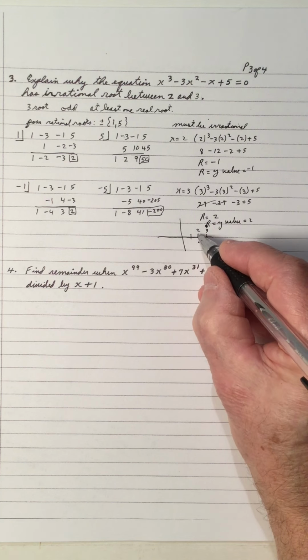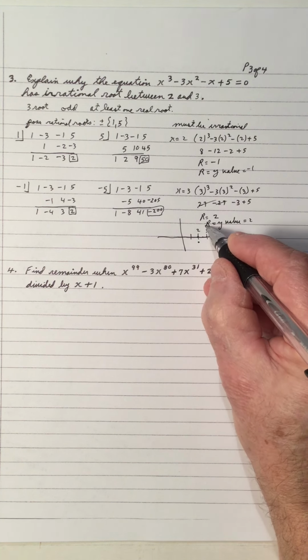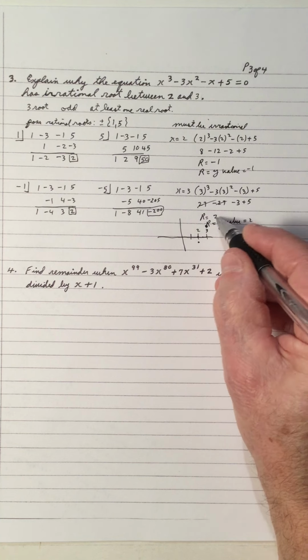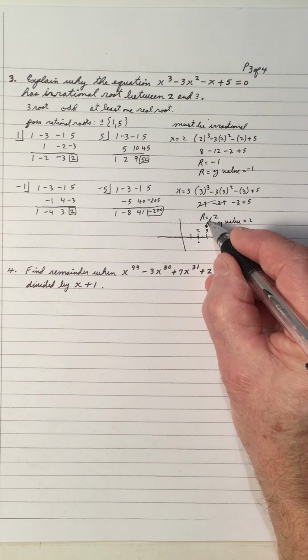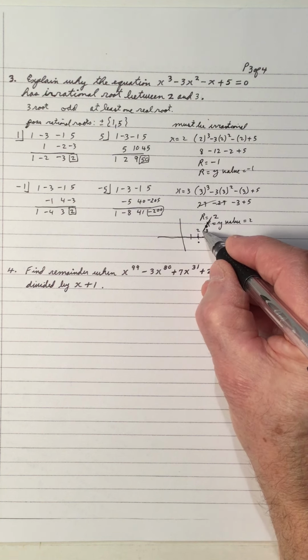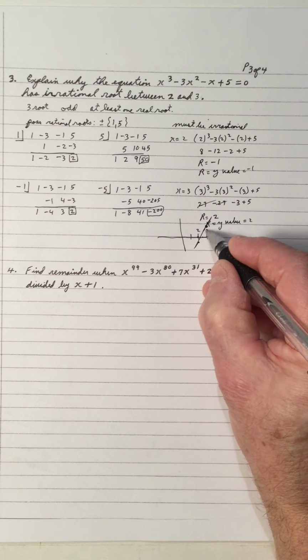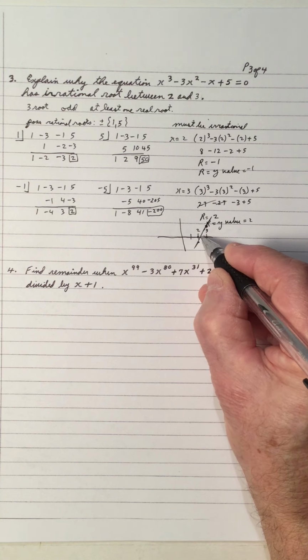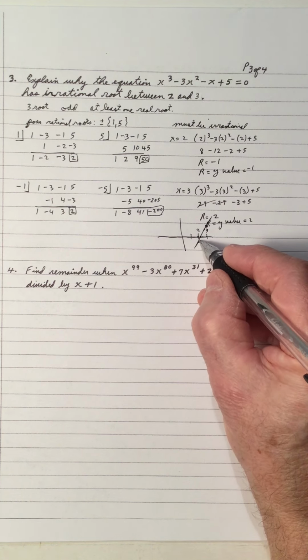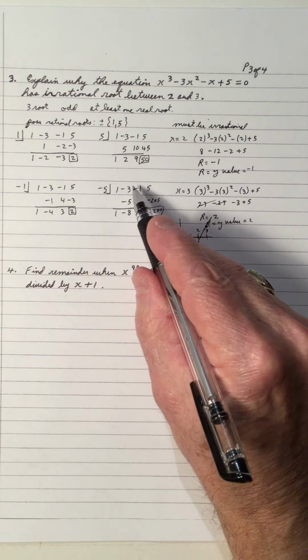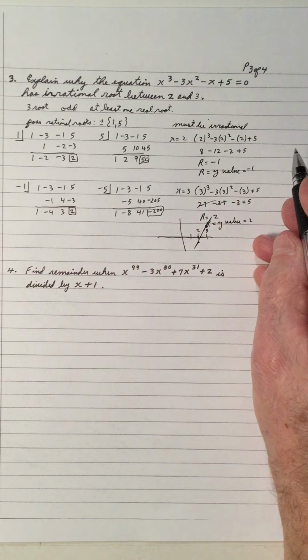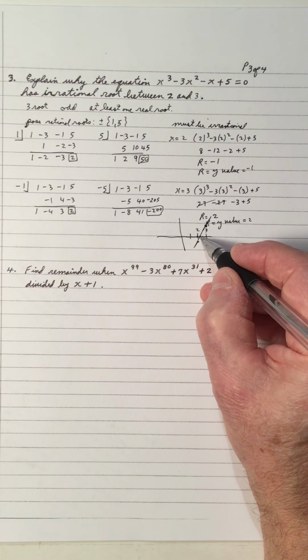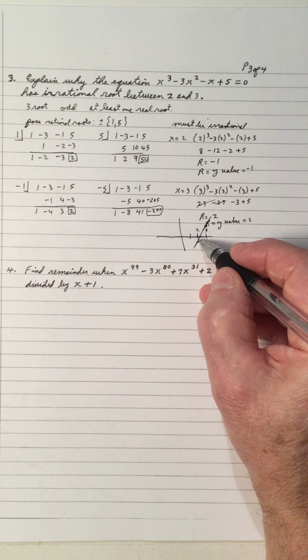So what happens? If 2 gives me a y value of negative 1, and 3 gives me a y value of 2, that means the graph cuts through like this. Somewhere between 2 and 3, this graph cuts through the x-axis right there. We don't know what the number is, but it's going to be irrational. It's not rational because it's not 1, negative 1, 5, or negative 5. And again, it's real because an odd degree has at least one real root.